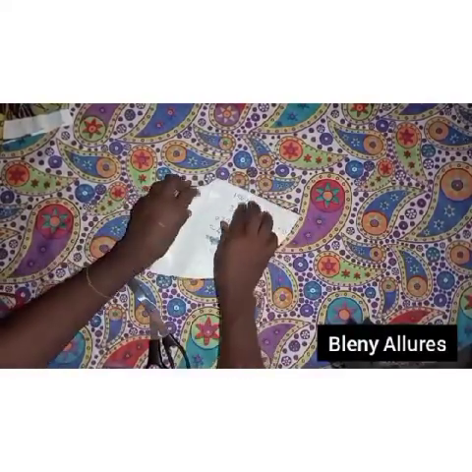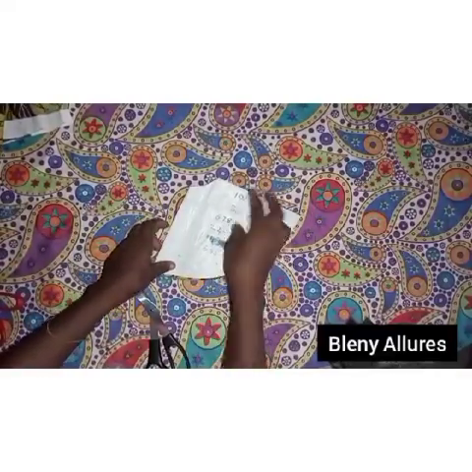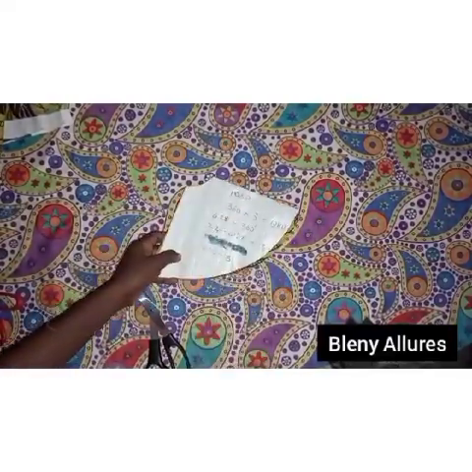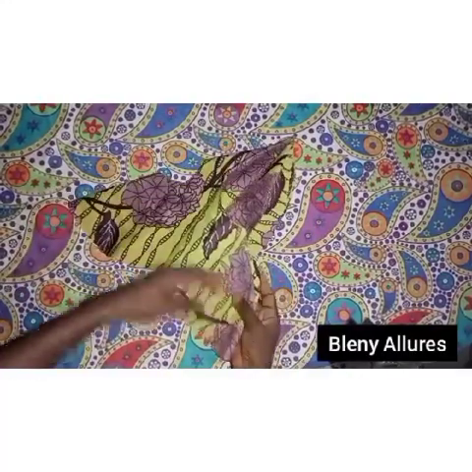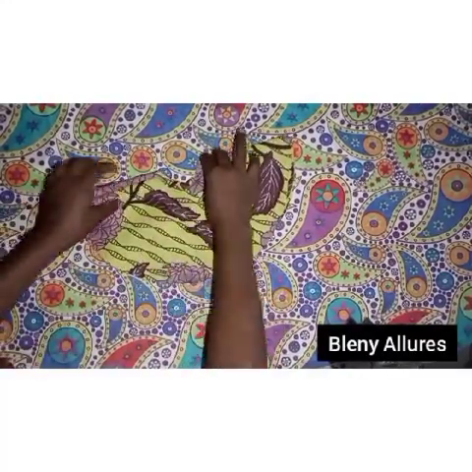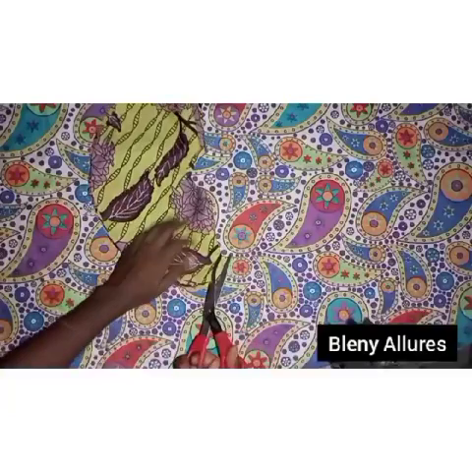So I'll go ahead and do that to the remaining 2, folding my fabric into 4. So I'm through cutting it. You can see that my circles, there are 3. You can see 1, 2, 3. When I open it, you will see that it is a circle.